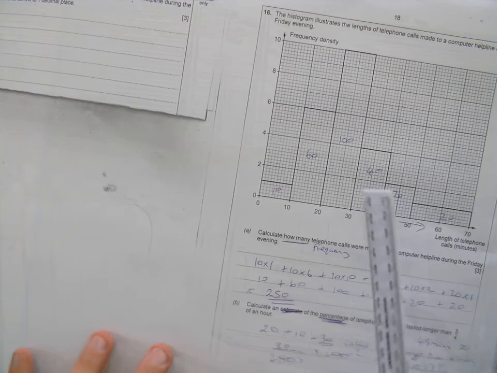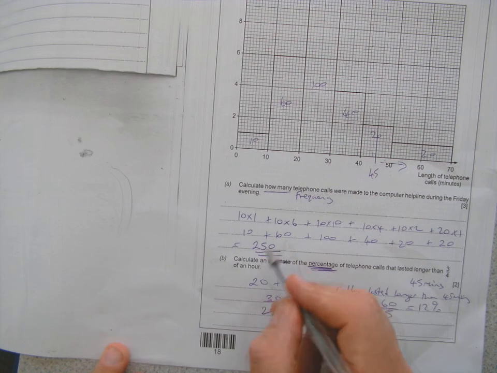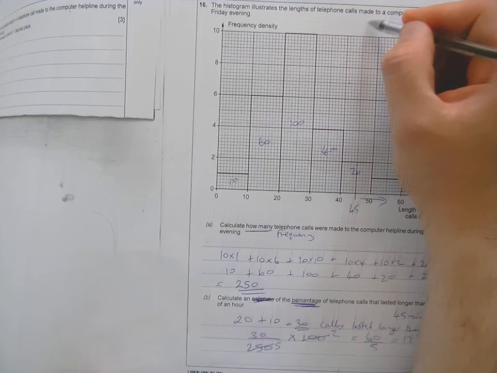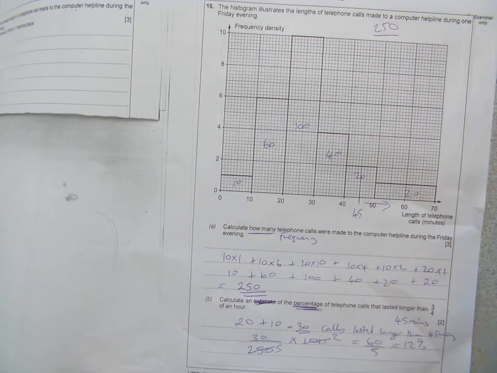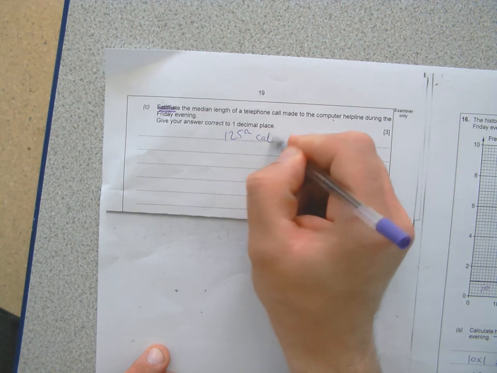Now, part C says estimate the median length of telephone calls made to the computer helpline during the Friday evening. Again, it says this word estimate. Don't worry about it. It's estimating because we're using the graph, and we're literally having a stab at where the median is. The key again is going back to part A and realizing we have 250 calls. The median is going to be the middle one, so that'll be the 125th call, halfway.